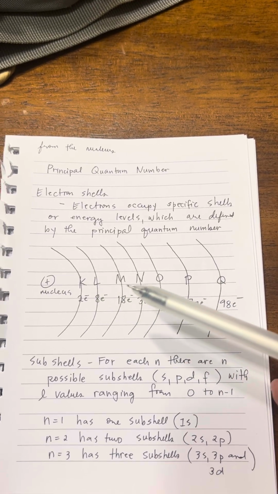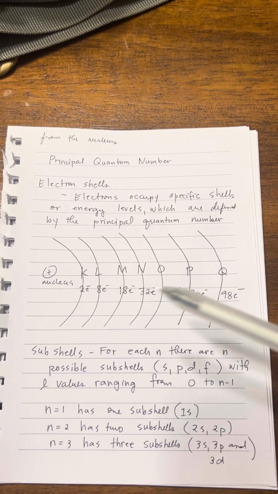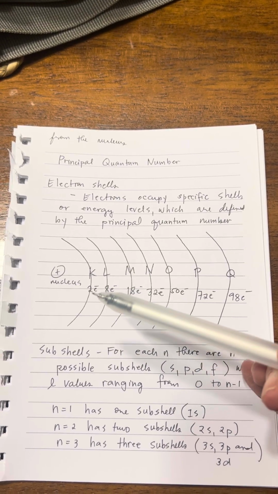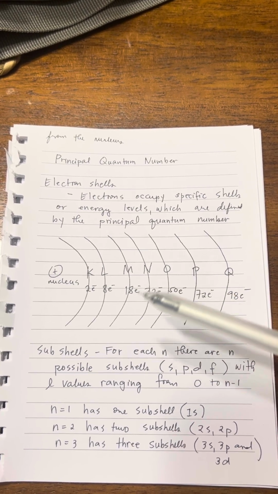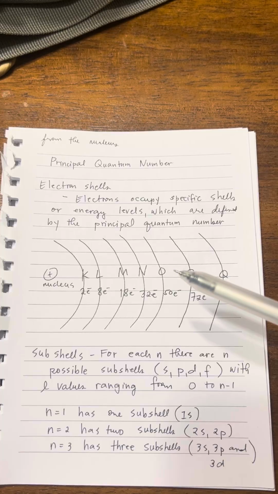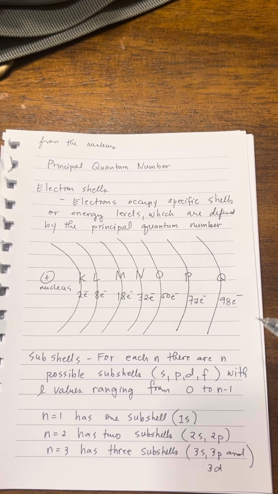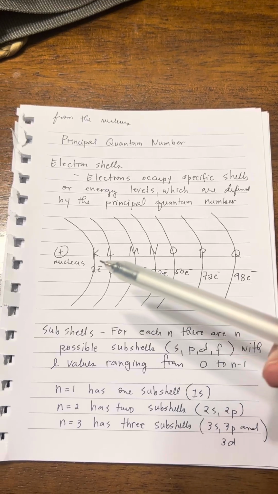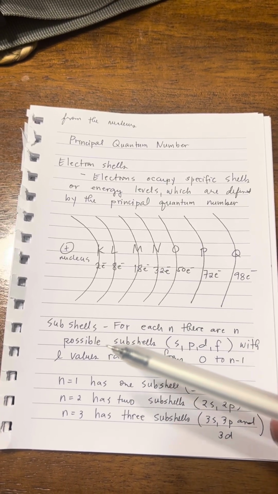Each main energy level can hold a maximum number of electrons. For K, it can hold 2 electrons. For L, it can hold 8 electrons. For M, 18. N is 32. O is 50. P is 72. Q is 98. And aside from the main energy level, it also has subshells.